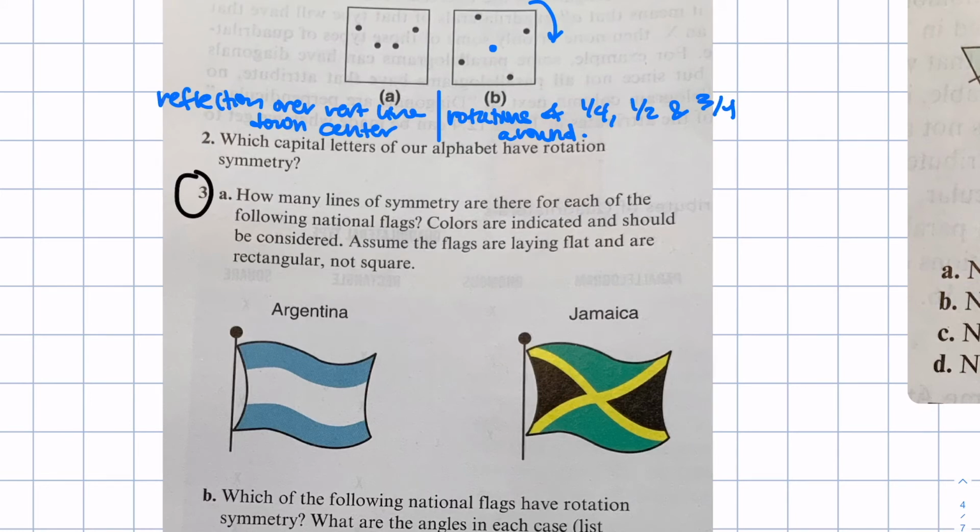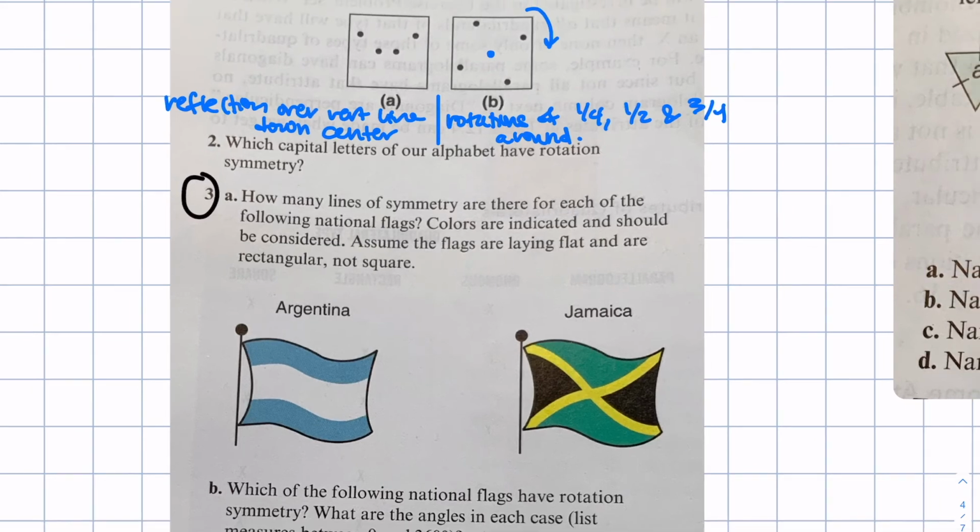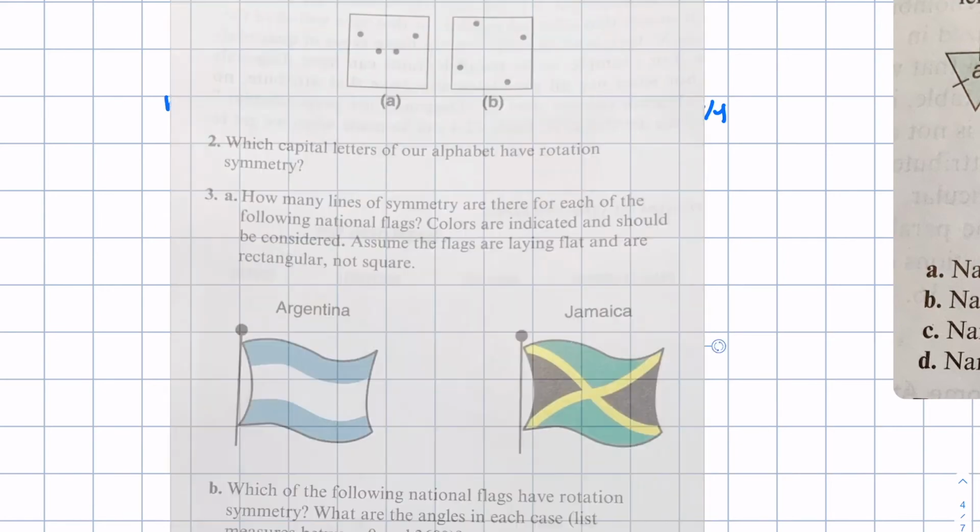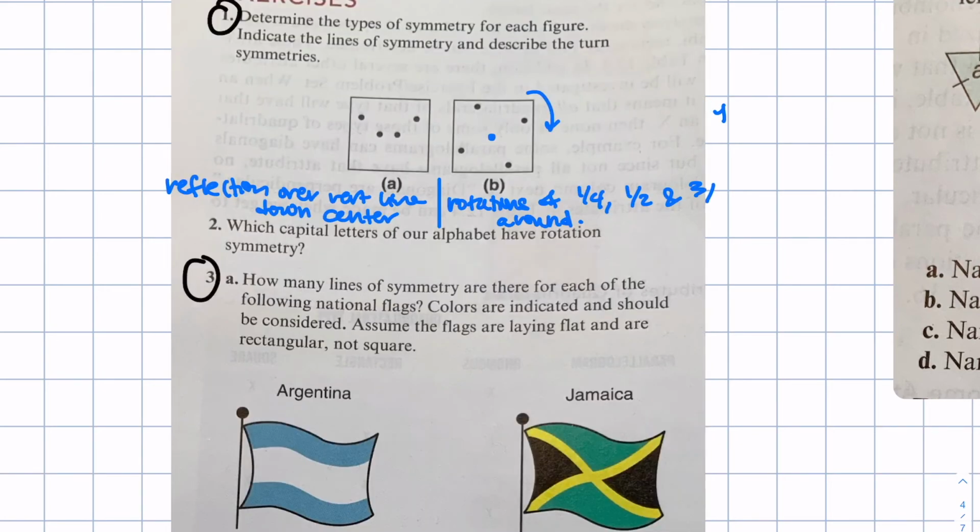So if I look at Argentina and I'm looking at lines of symmetry, if I fold across a diagonal line, that's not going to work because the colors don't match up. But if I fold across a vertical line, that should be fine. So that's one line of symmetry. Same thing with a horizontal line, right?